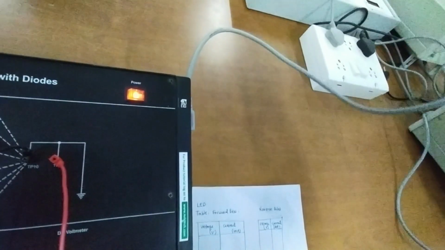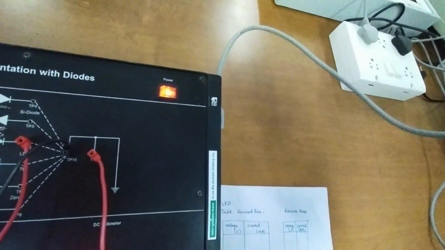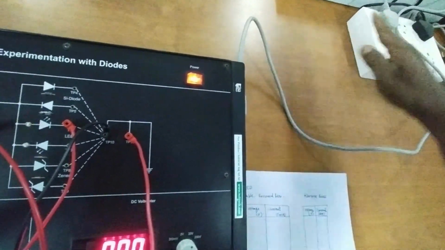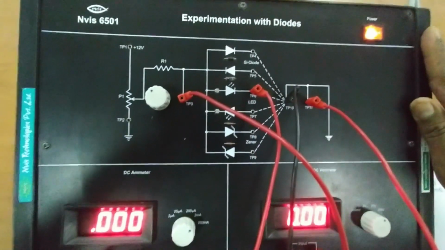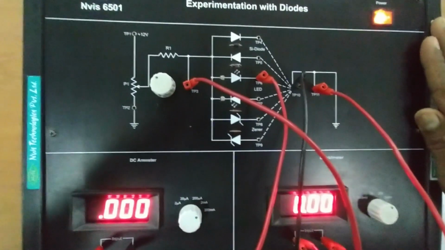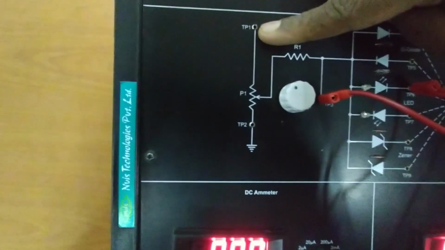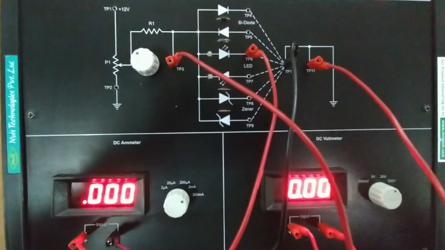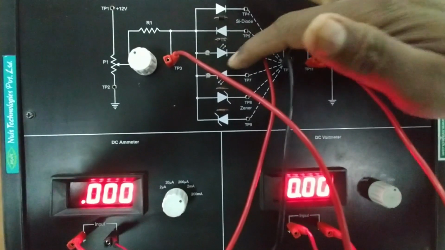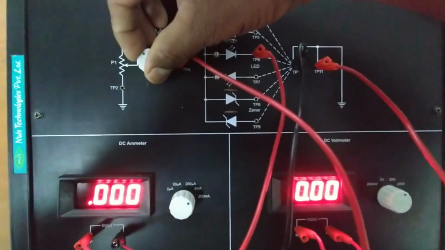So AC is coming to the board from this, and the AC will be given to this experimental board, which will convert it to DC. We have a DC source here, plus 12 volts. Now to change the current through the forward biased LED, I have to change this knob.